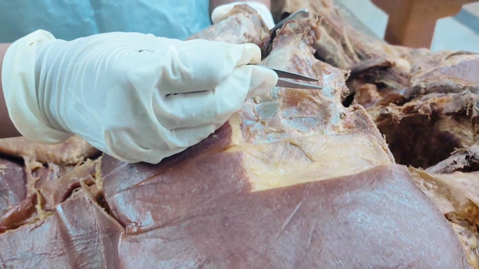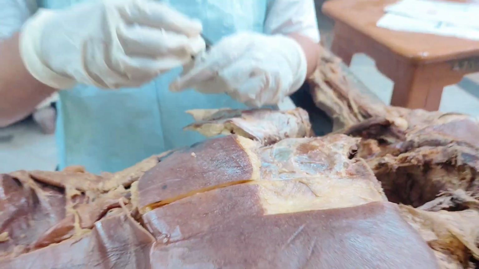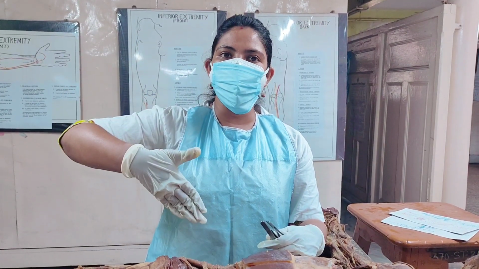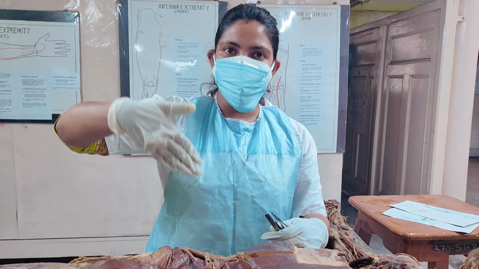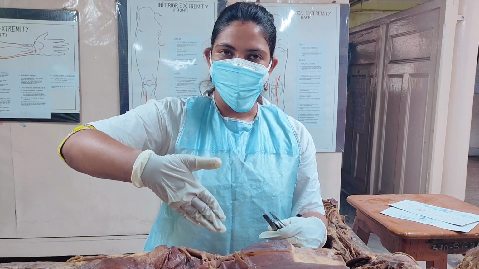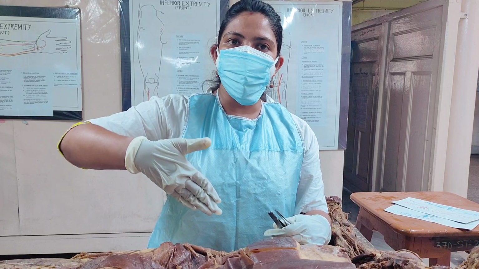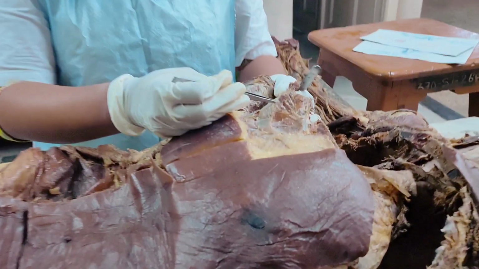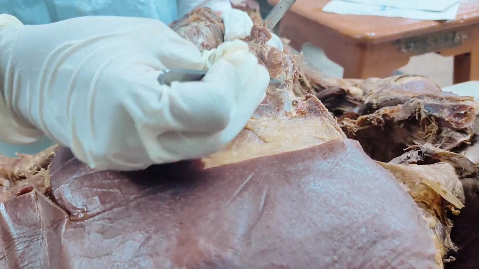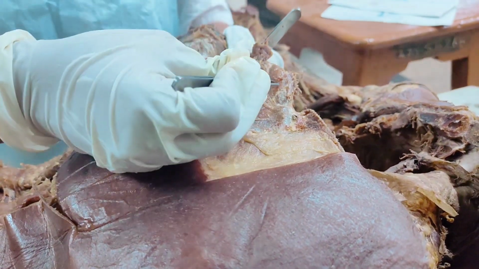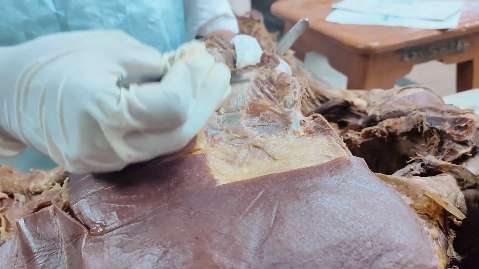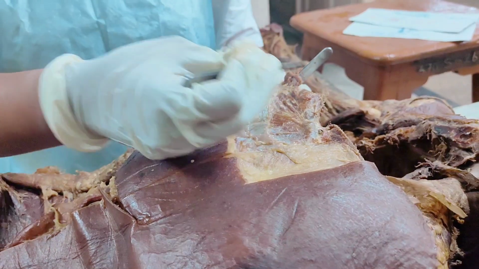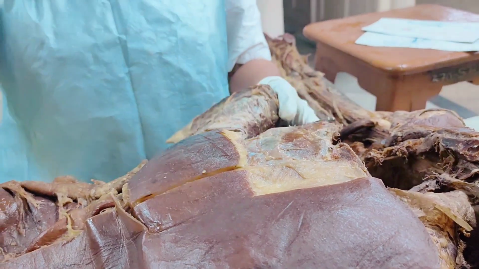If we see the direction of the fibers, it is like I am putting my hands into my pocket. That means the fibers are going downward and medially and forward. So how are the fibers going? Downward, forward, medially. This direction of the fibers is along the long axis of the ribs. Therefore, it helps in elevation of the ribs that is required during inspiration part of the respiration.